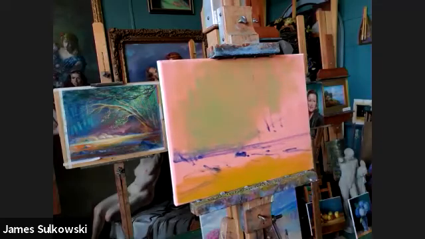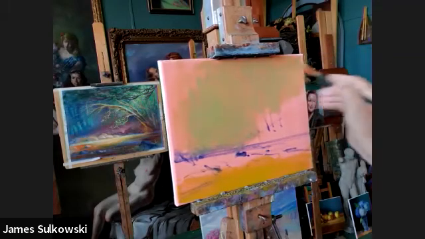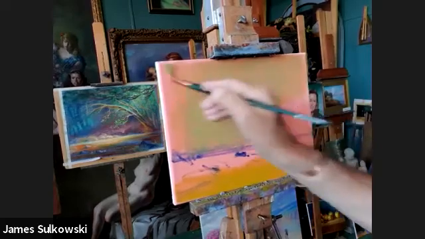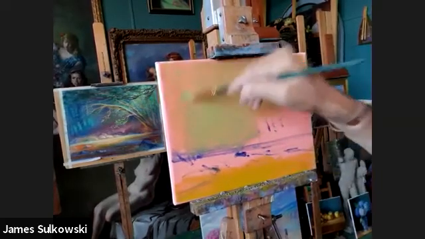So we're going to say this is the orange value, which is my lightest shadow. This is all the trees that'll be in shadow.